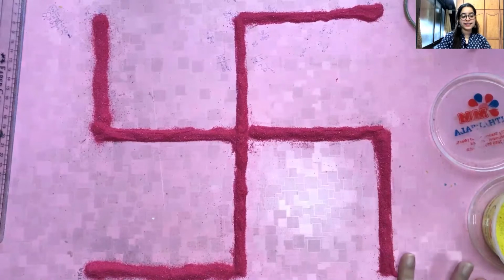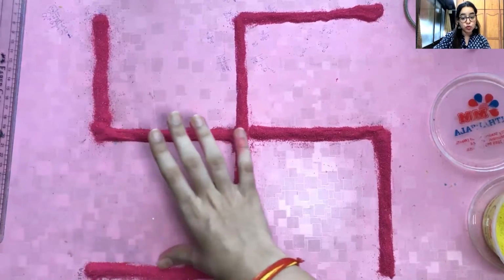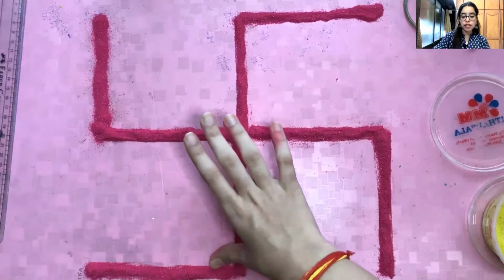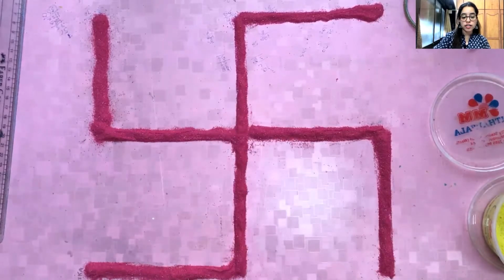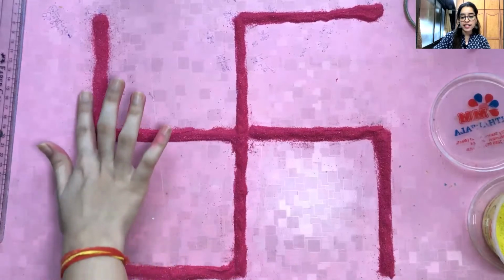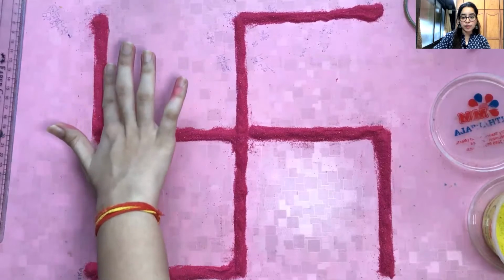All right. So I hope all of y'all are enjoying creating this Rangoli with me because I'm having too much fun over here. I'm really, really enjoying this process. I hope all of y'all are enjoying this too. Yes? Come on, quickly.